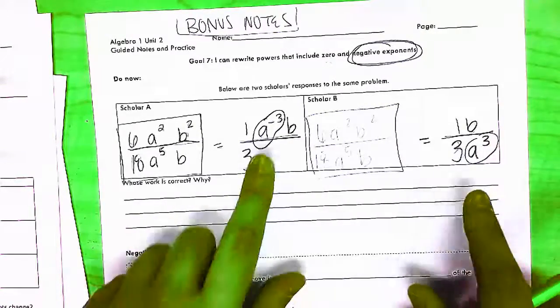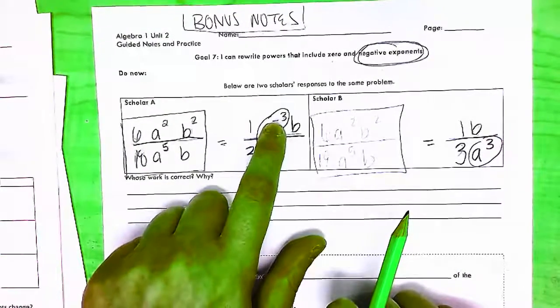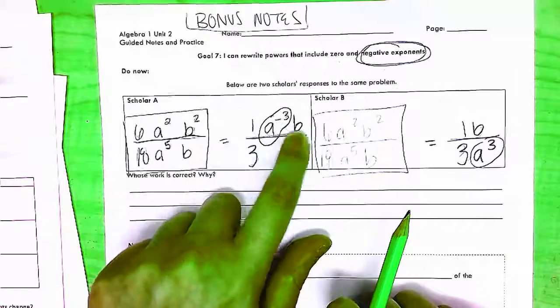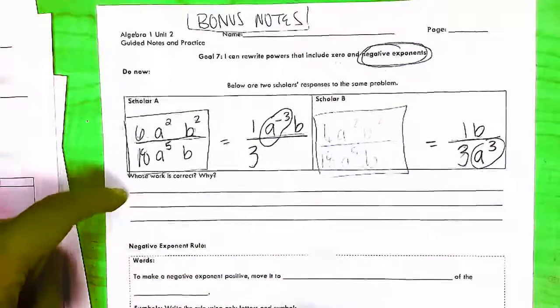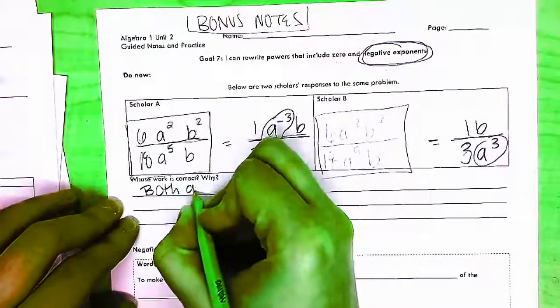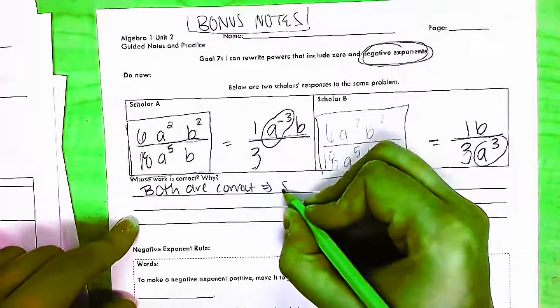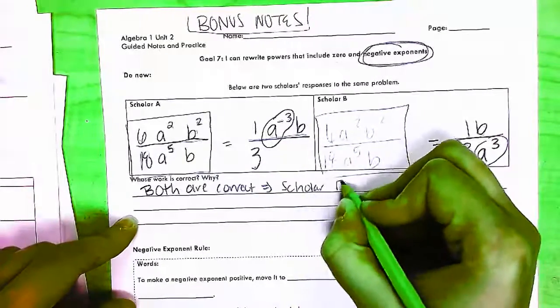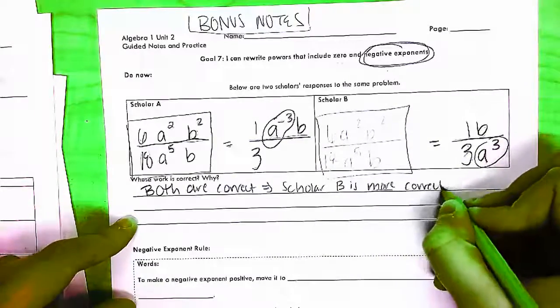But if I look again, I notice that there's one more difference. I had an a to the negative 3 on the top, or in my numerator, and my a to the third was in the denominator. So to answer this question, whose work is correct and why? Both are actually correct. Both are correct. Scholar B is more correct. And let me tell you why.